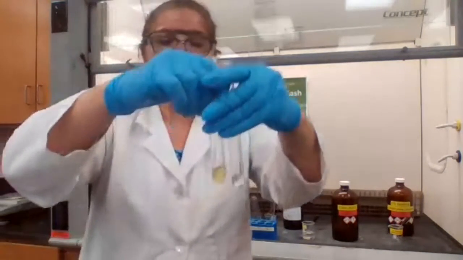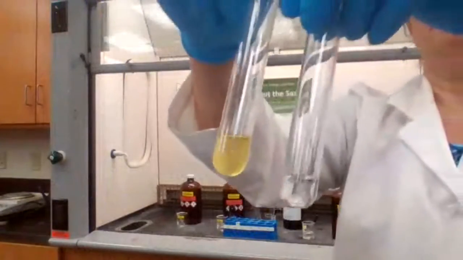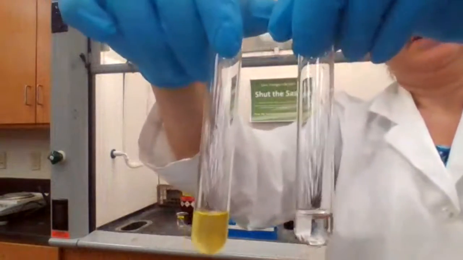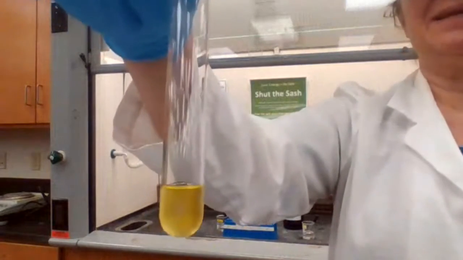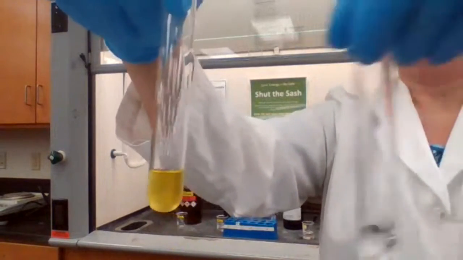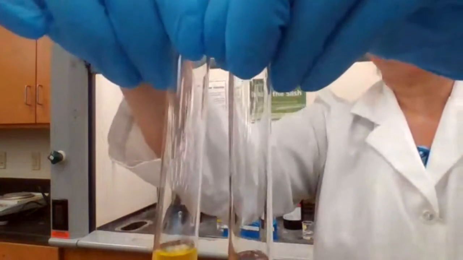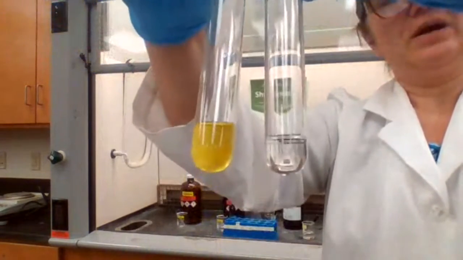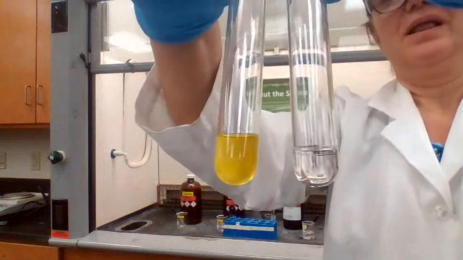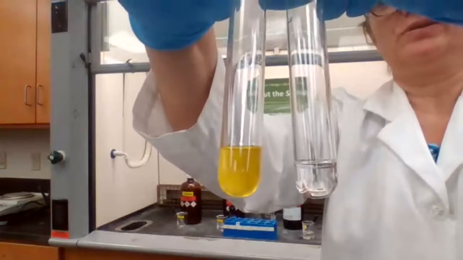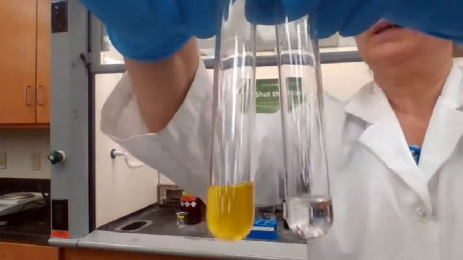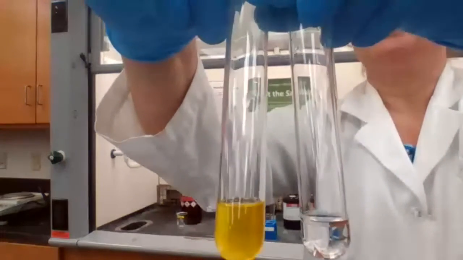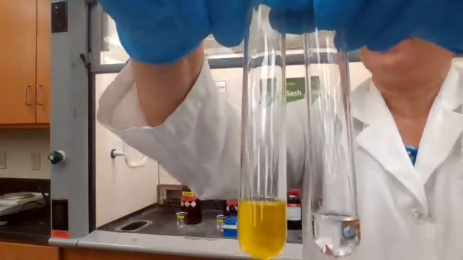Okay. You can take a screenshot of this one because what we have here, that's the 1-pentene, okay? And the clear one is hexane. So you could see also the difference if you have unsaturated or saturated hydrocarbon, how it's going to react differently.